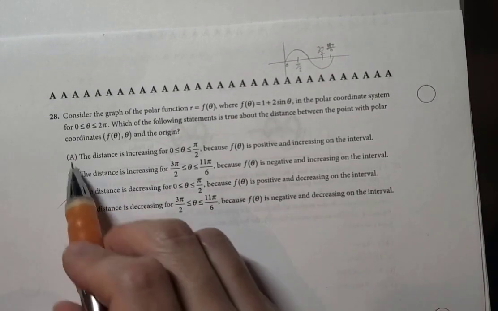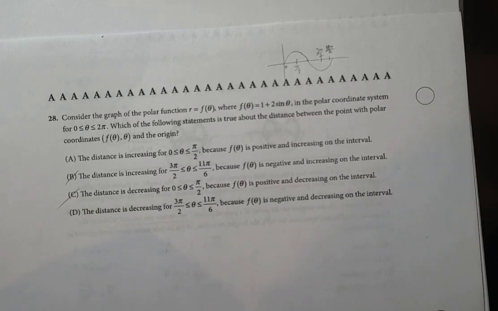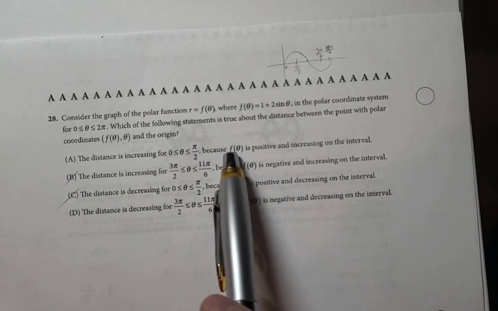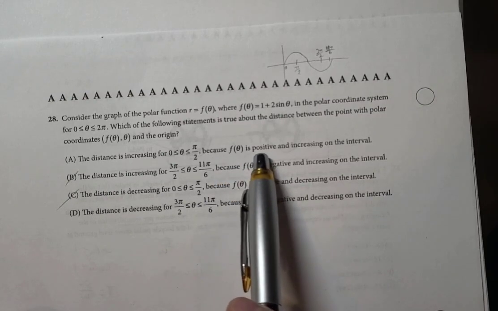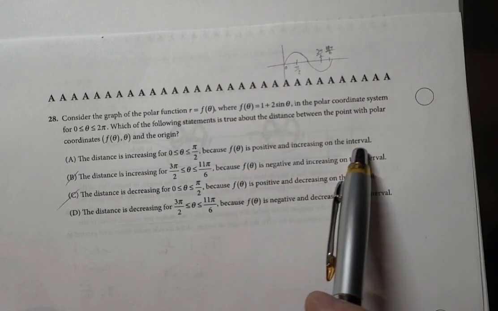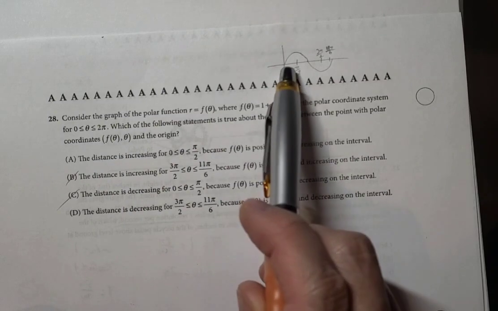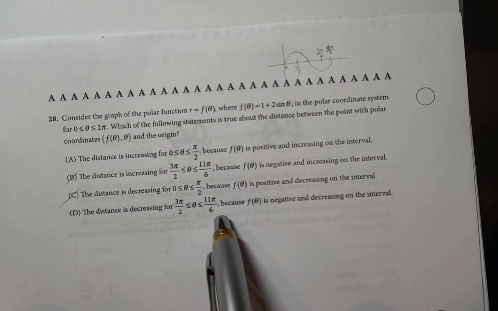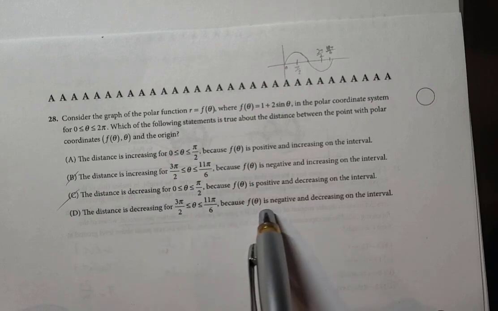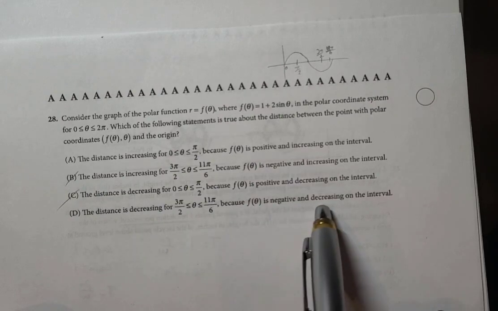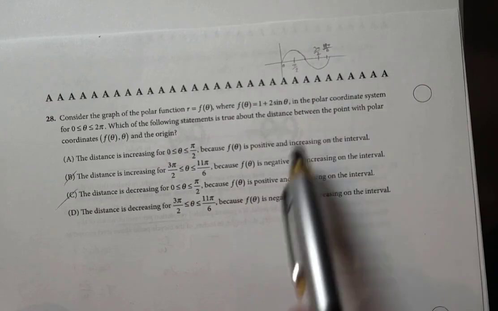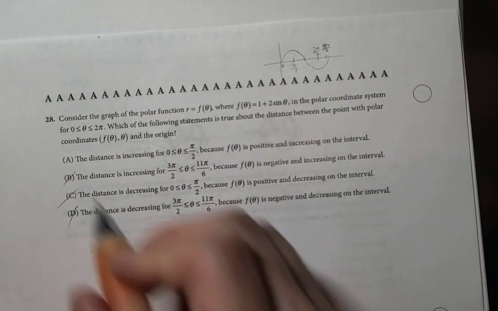Okay, so now we're left with A and D. I might not be doing this the quickest way, but this is how I'm thinking through it. Okay, now let's look at the reason. Because f is positive and increasing on the interval, that's exactly what we're saying. It's positive and increasing, so that distance is going to be increasing. How about here? Distance is decreasing because f is negative and decreasing. f is actually increasing, as I drew over here. So it's not D. Answer is A.